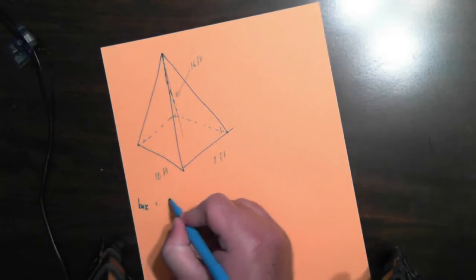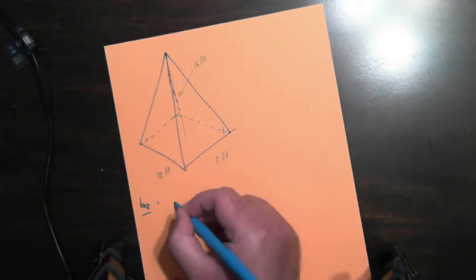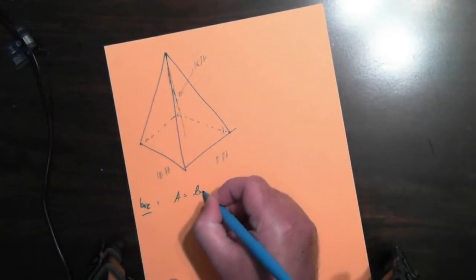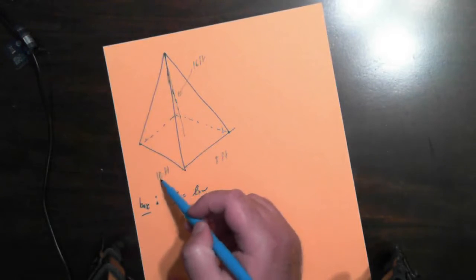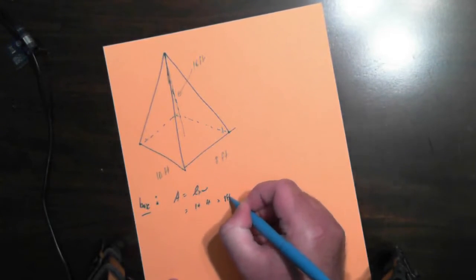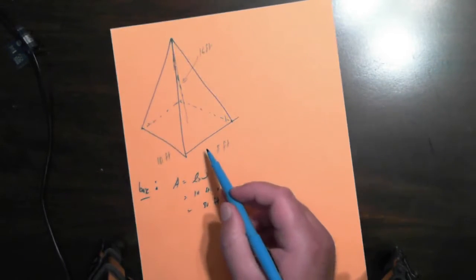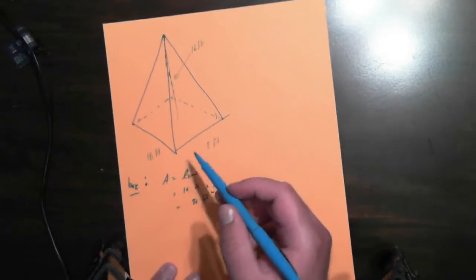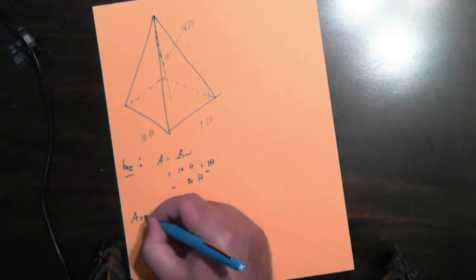So the area of that base there, well, it's a rectangle right here, right? So it's really just going to be a simple length times width. Okay? So area would be length times width, so that would be 10 feet times 8 feet, which then gives me 80 square feet for that rectangle that's at the bottom. Now I need to take the triangles.